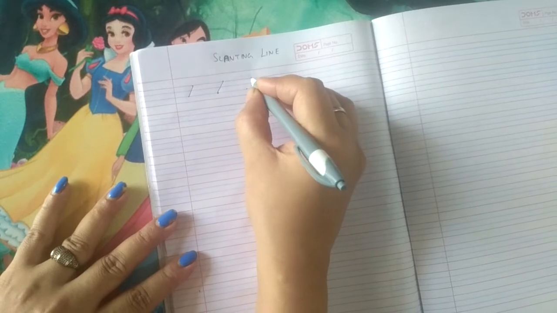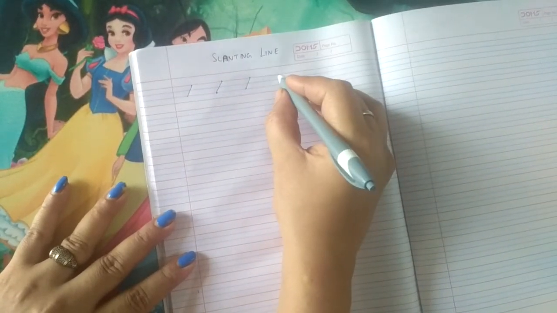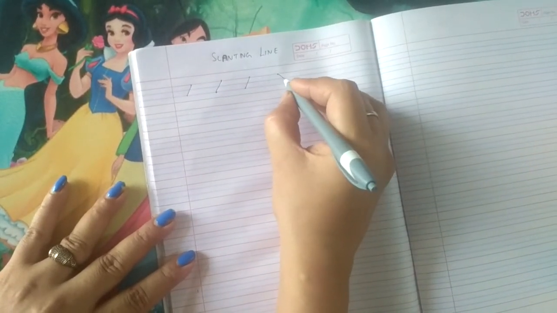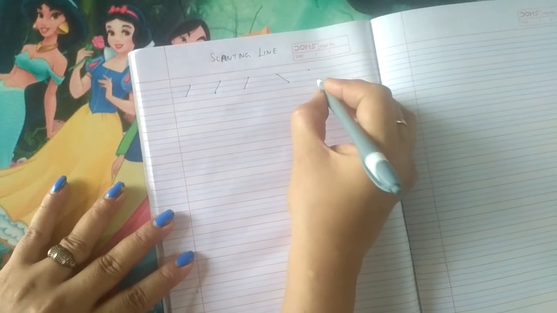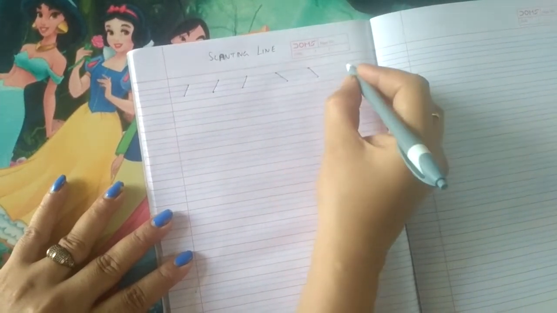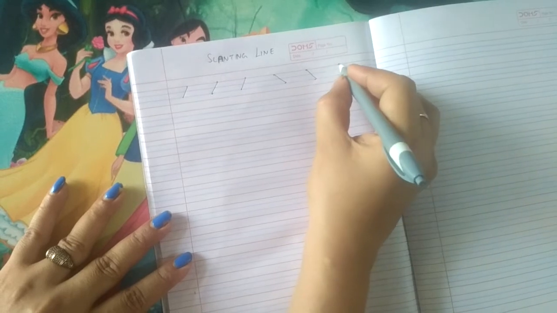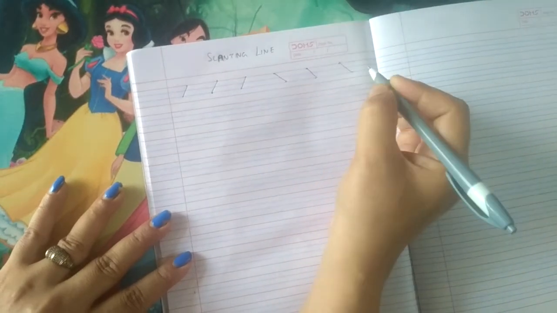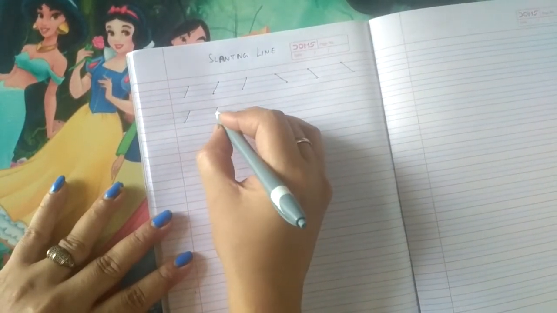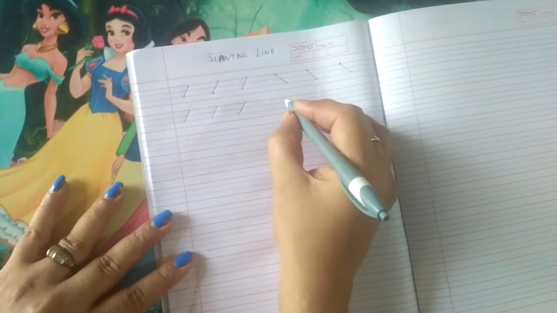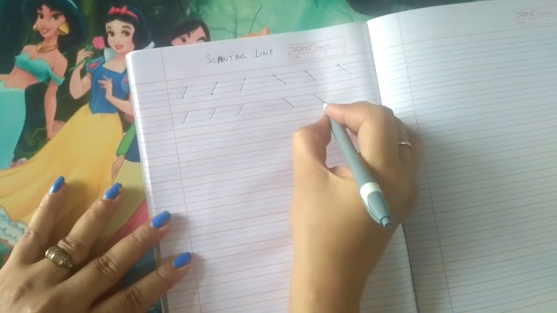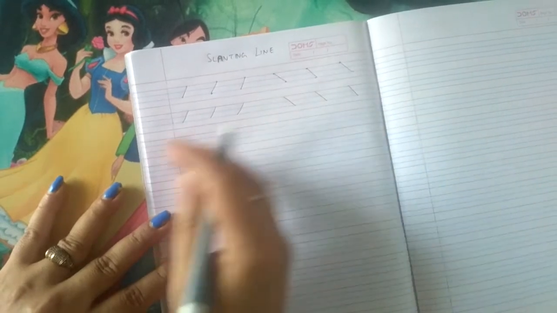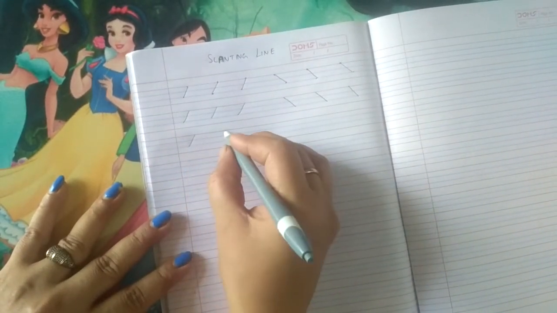The first way is from right to left and the other way is from left to right. Join the dots and see what it is. It is a slanting line. So there are two ways of drawing a slanting line: first from right to left and the other from left to right.